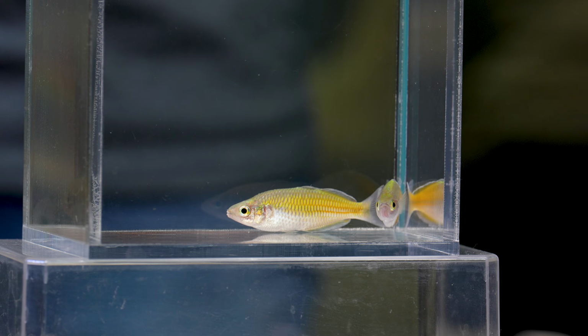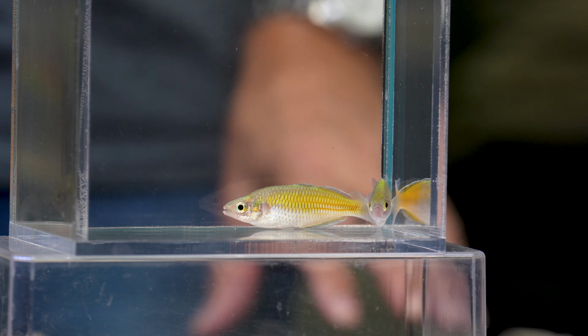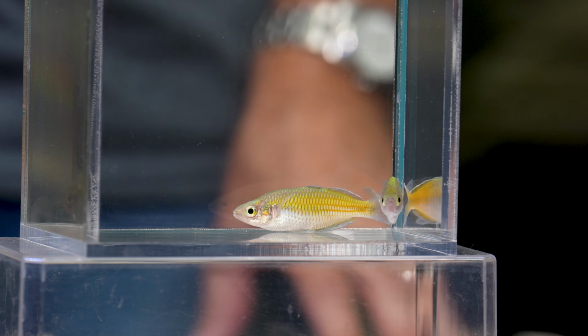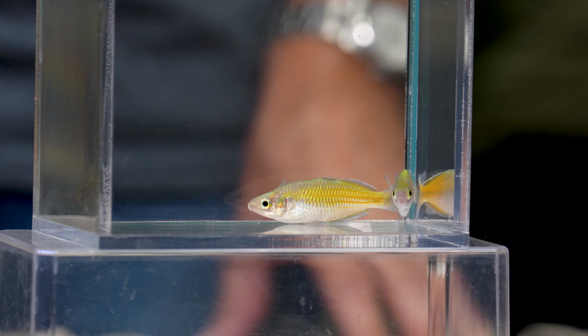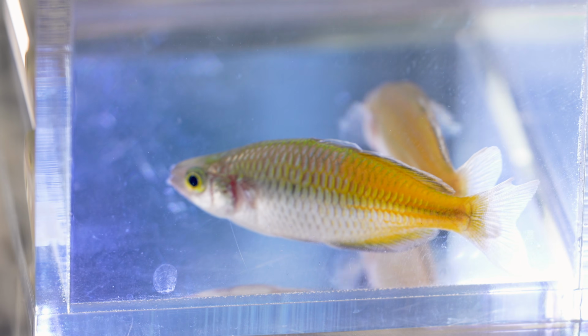Their family name is Melanotaeniidae. Melano means black in Latin. Taeniidae means banded, so it just means it has a black band down the center of the fish. Tons of fish in our trade have it. These guys just happen to get the scientific name for it. And even when you get small ones, you'll see that little band.